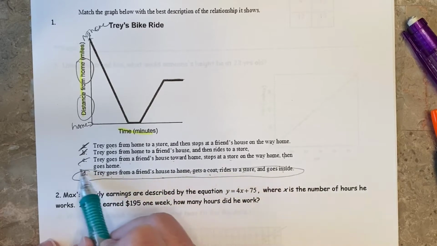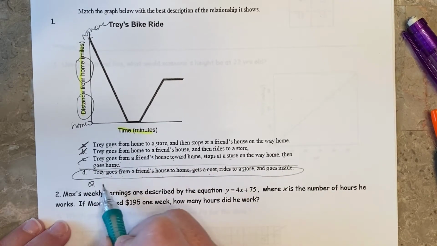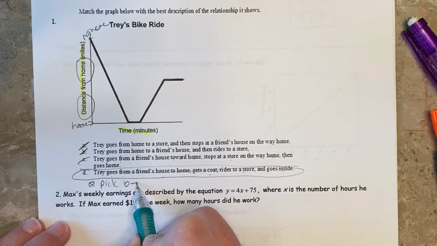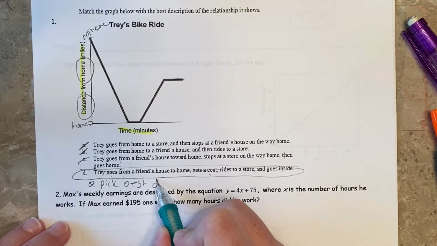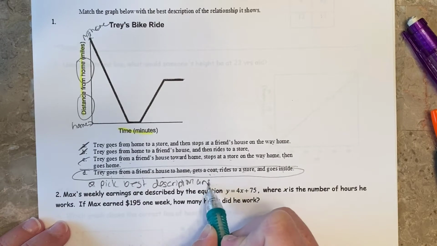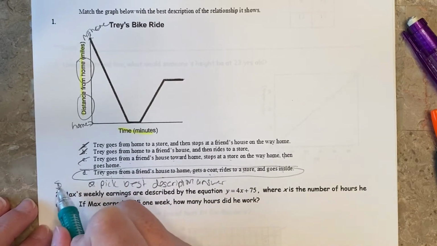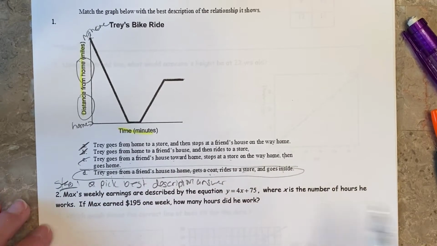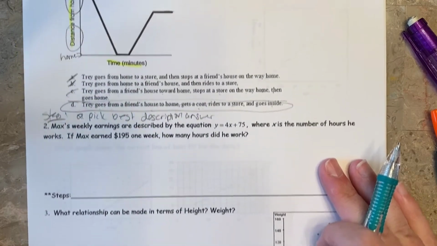So basically, pick the best descriptive answer. That's going to be your steps or your notes. Pick the best descriptive one possible.